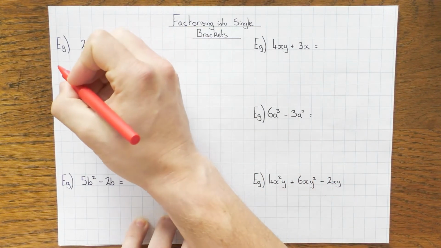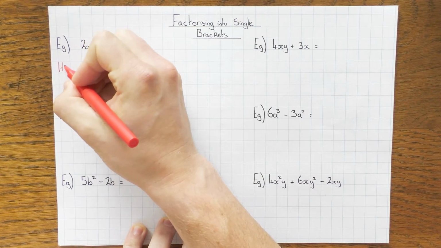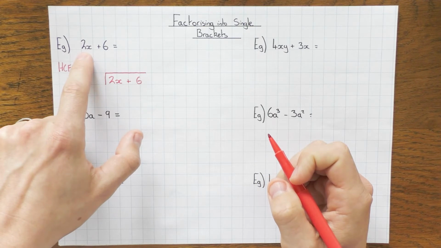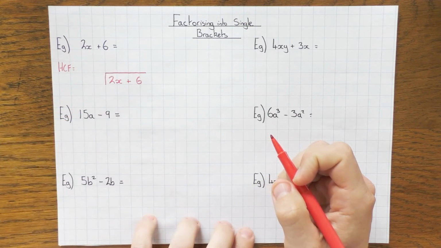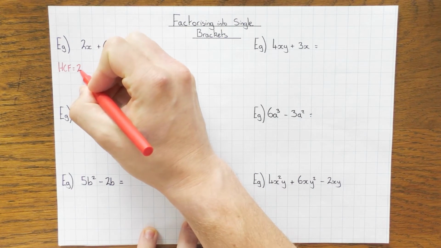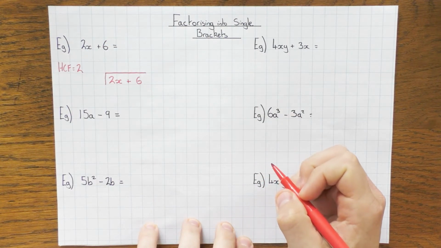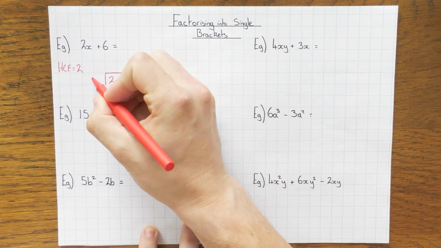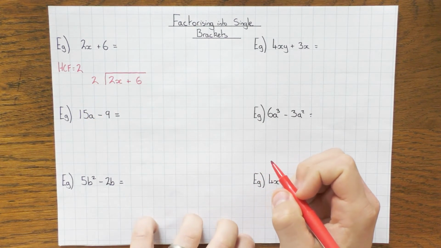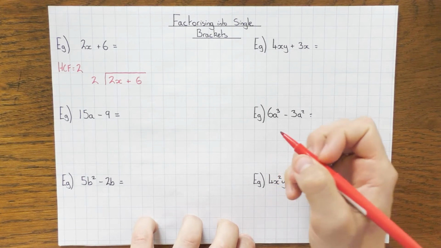When we're factorising, we have to work out the highest common factor. Remember, the highest common factor is the biggest number that goes into 2 and 6. In this case, that's 2. Once you've got the highest common factor, we write it on the outside of the grid like so. And then we deal with the numbers, and then we deal with the letters.